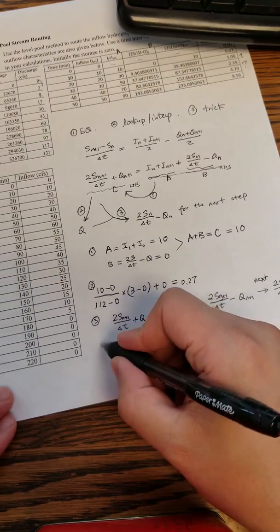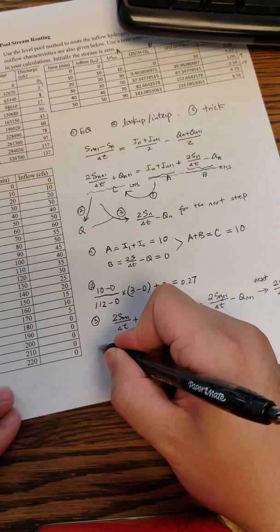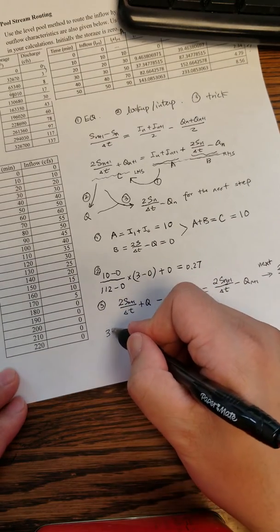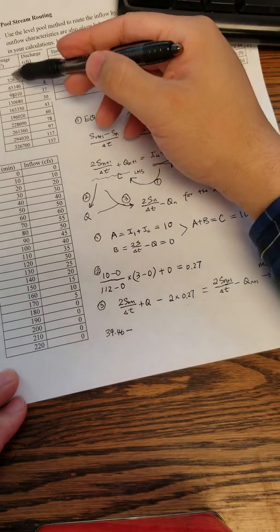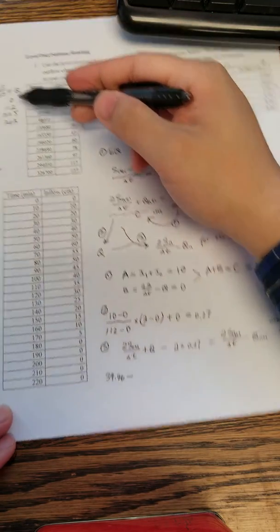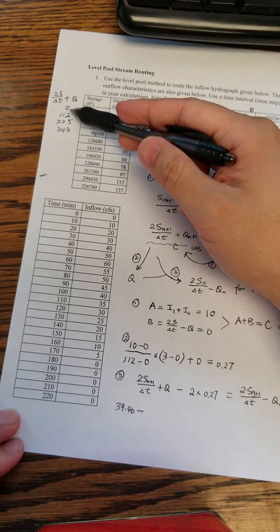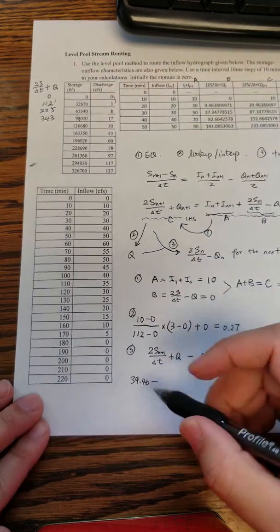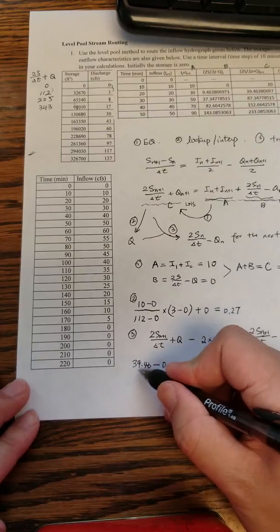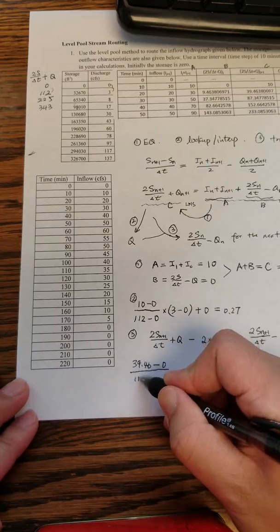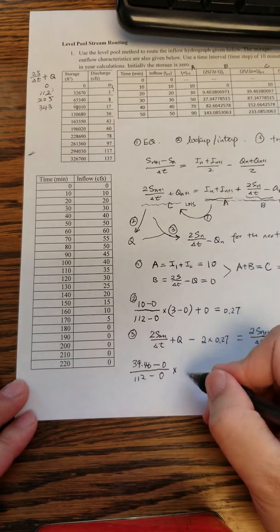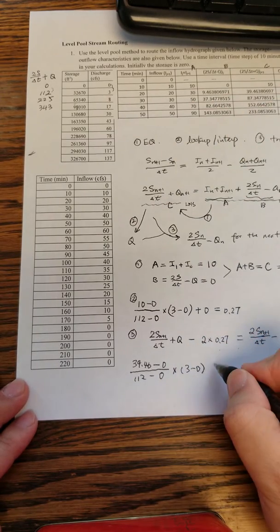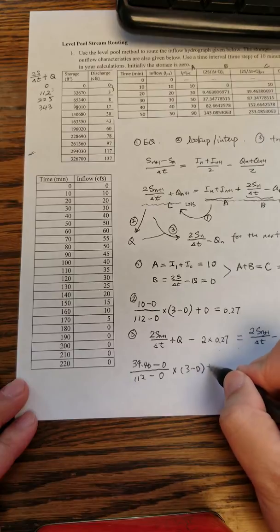Then, when we are about to do this interpolation, we go 39.46 minus 0, because we're still inside this interval between 0 and 112. So we take 39.46 minus 0 over 112 minus 0, times 3 minus 0, plus 0.